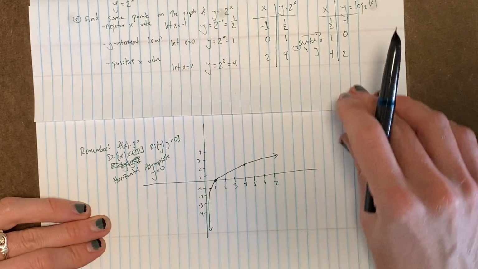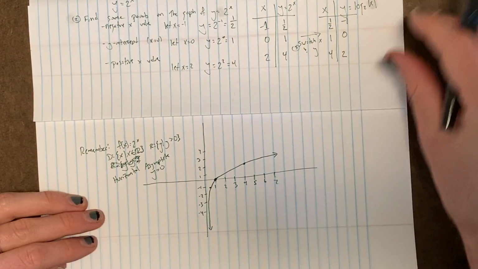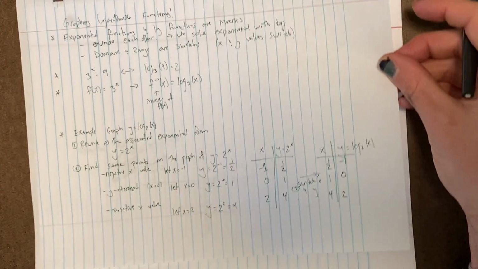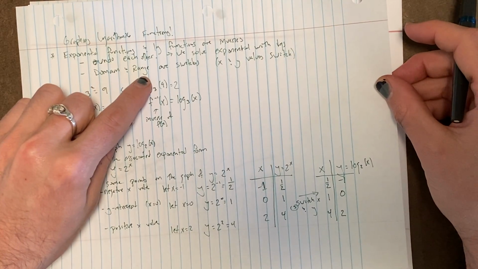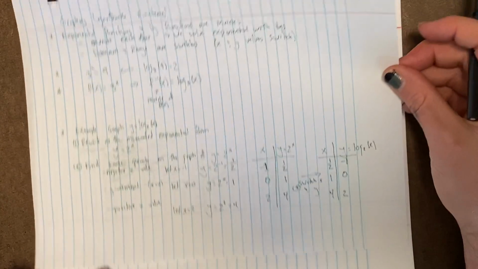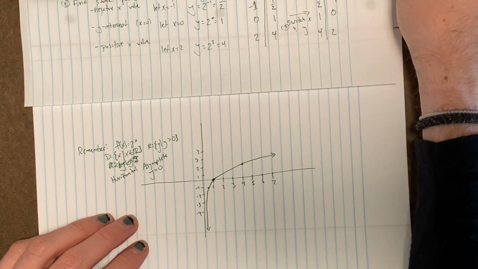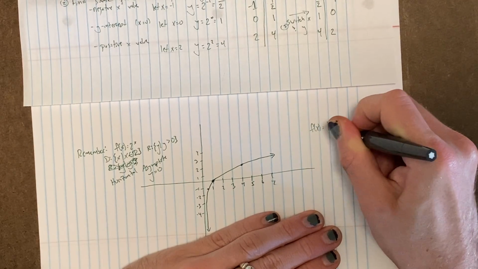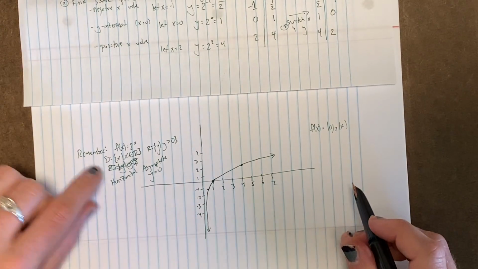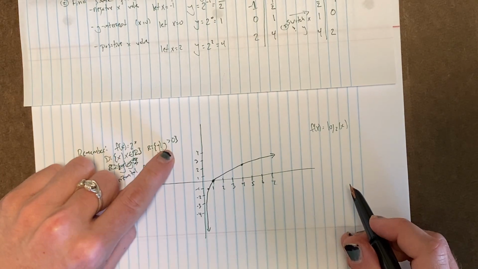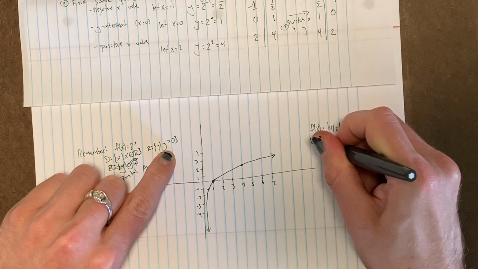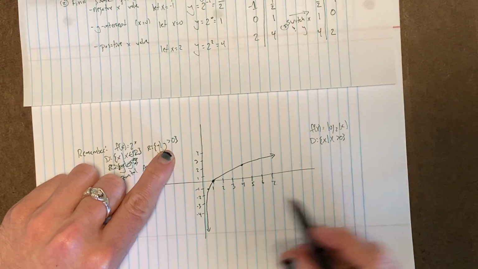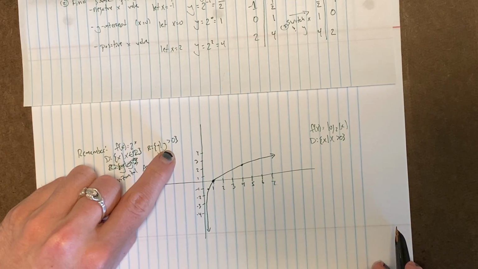So if we think back to what we said at the beginning of this lesson, where exponential functions and logarithmic functions are inverses, and that for inverses, the domain and range are switched, so the x and y values switch, we're going to apply that here and know that the same things apply. That means that for f of x equals log base 2 of x, instead of our domain being all real numbers, it's going to be greater than 0. So our domain is the set of all x values such that x is greater than 0. And if you look at our graph, that's exactly what's happening here.